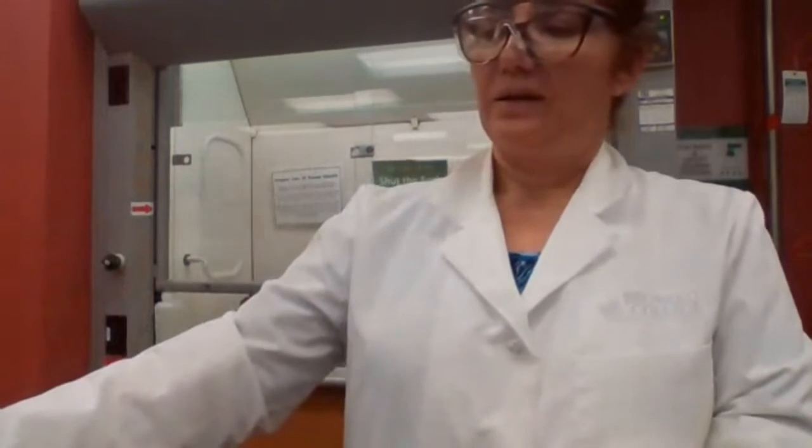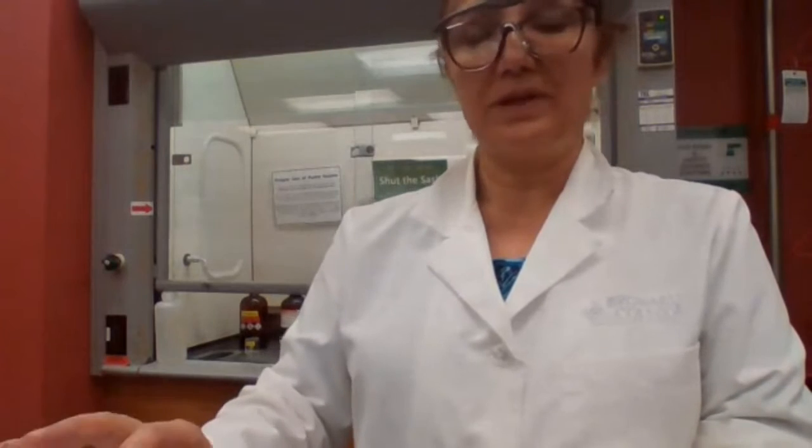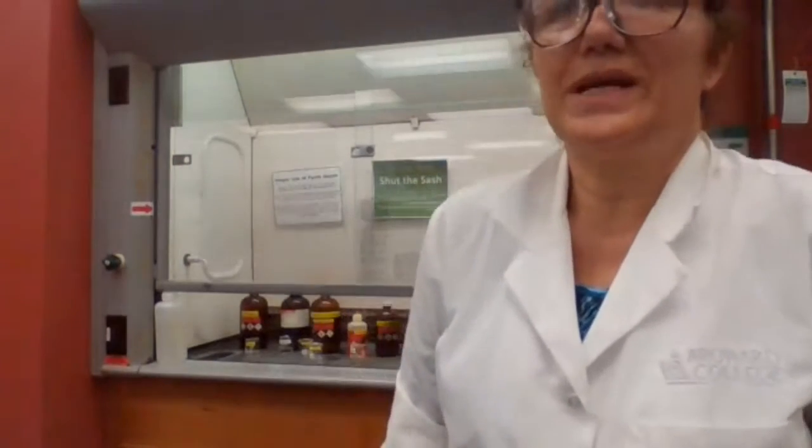So why do we have to do this test now? In part 3 of the experiment, when you are dealing with the aldehydes and ketones, you will see that one way to determine if your unknown is a methyl ketone or not is to test with the iodoform reagent, or perform the iodoform test.